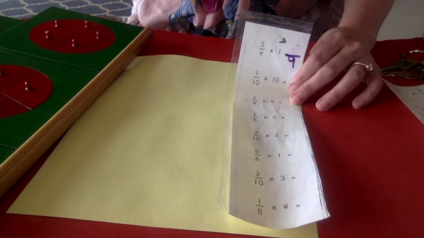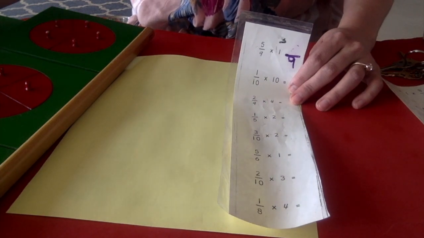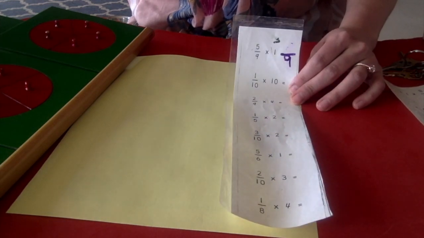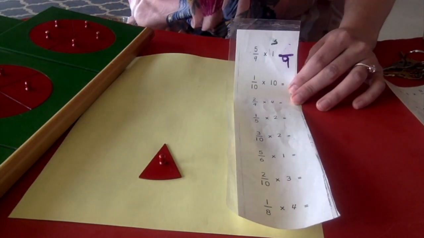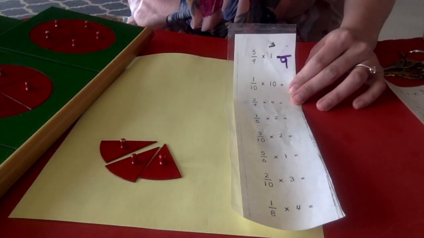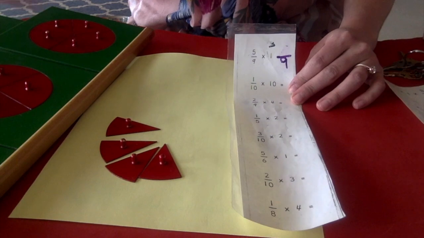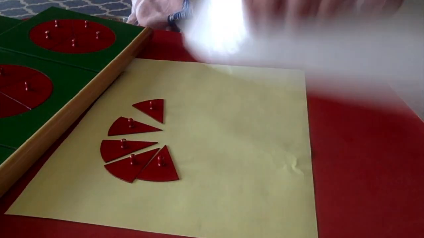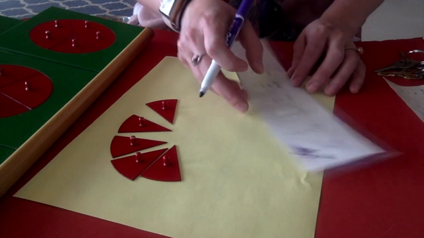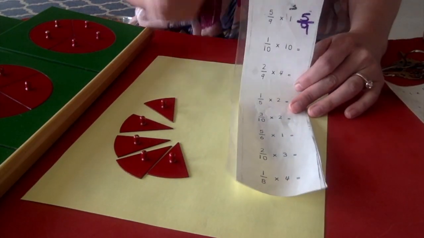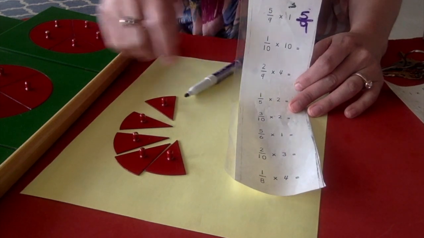So I'm going to show you how to do it. I'm using the enrichment room manipulatives, but you can use your manipulatives at home too. So if I was getting 5 ninths times 1, I'd get 5 ninths. So 5 times 1 is 5, which equals 5 ninths. I'm not going to have you guys reduce the fractions on this one. You don't need to worry about that one.